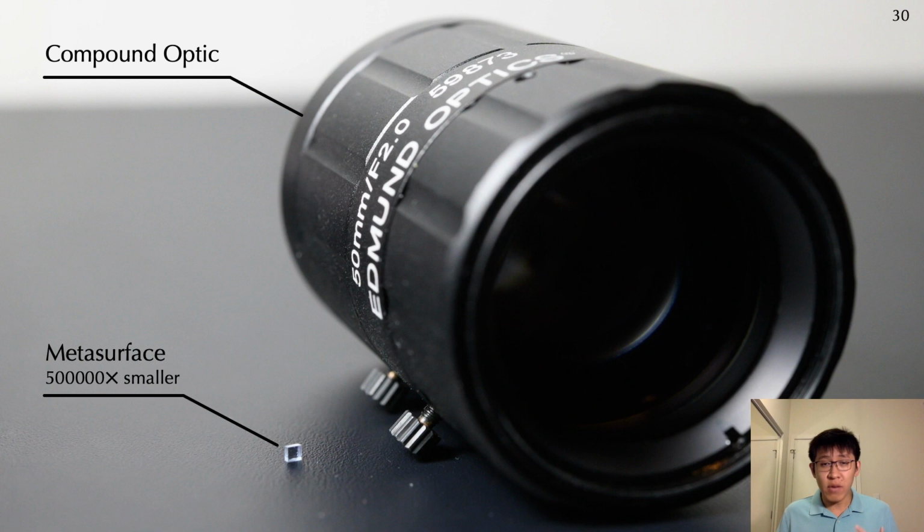Okay, so now that we have shown that Nano-Optics can outperform the previous meta-optic imager works, how does it compare against a conventional imaging system using refractive lenses? So now we will show that Nano-Optics can achieve a very similar quality as a conventional camera despite being over 500,000 times smaller in size.